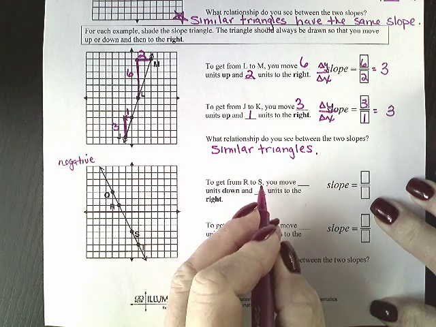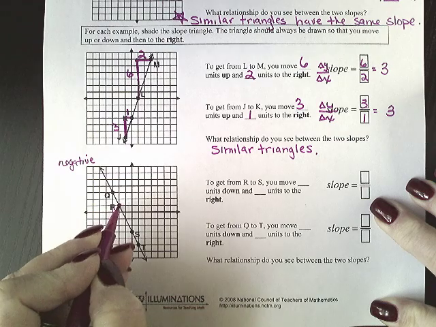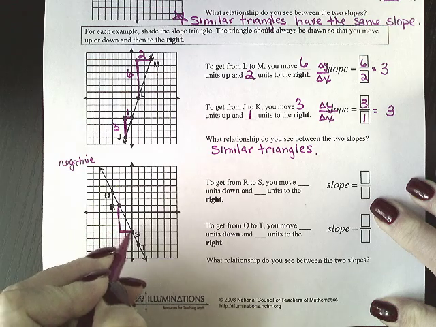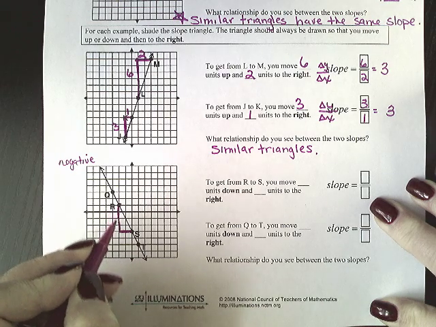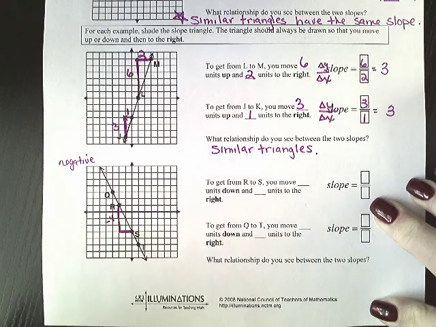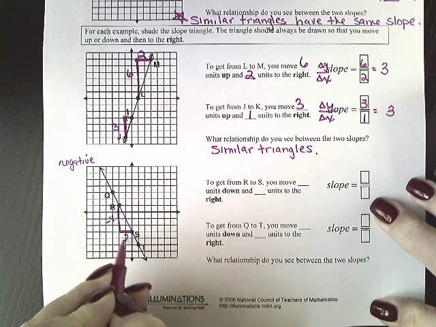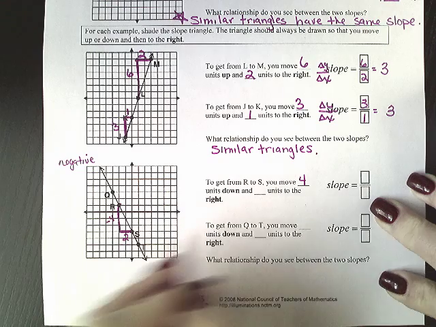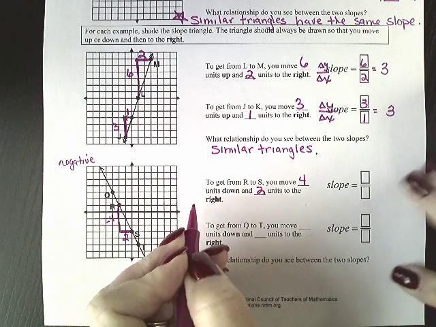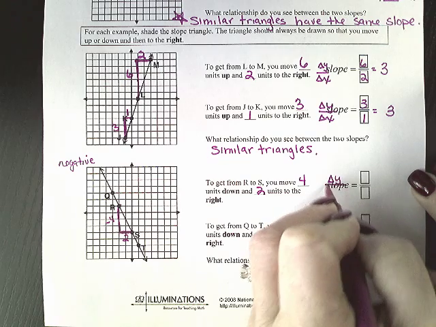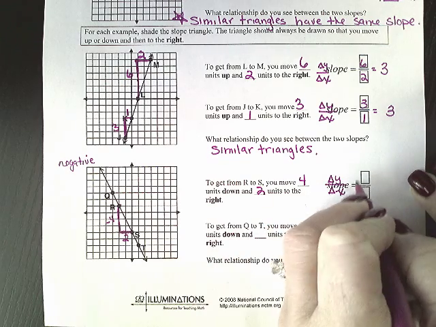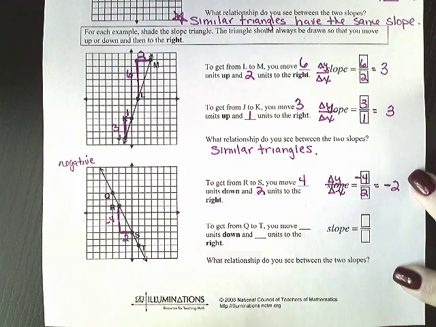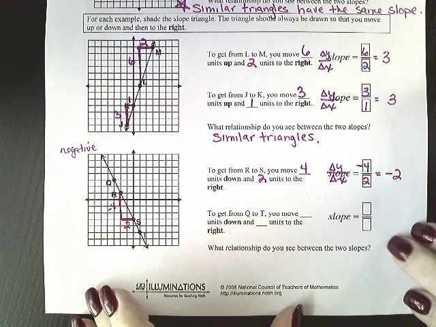So the first is to connect R to S. So here's R, and I'm going to go over to S. R to S. Now I'm counting down. 1, 2, 3, 4. So it's going to be a negative 4 and over 2. 1, 2. So from R to S, you move how many units down? We moved 4 down. How many units to the right? We moved 2 to the right. Again, I want you to write change in y over the change in x. Negative 4 over 2. That's going to equal negative 2. So your slope here is going to be negative 2.